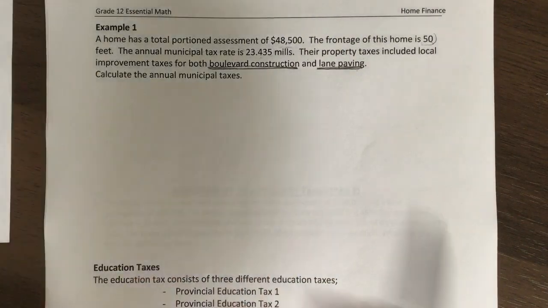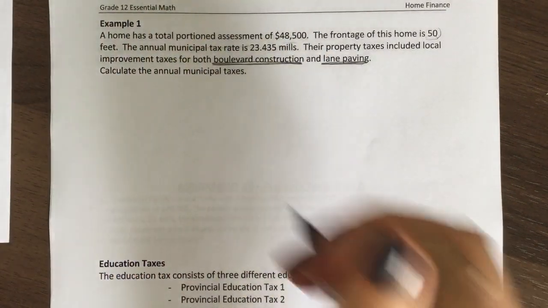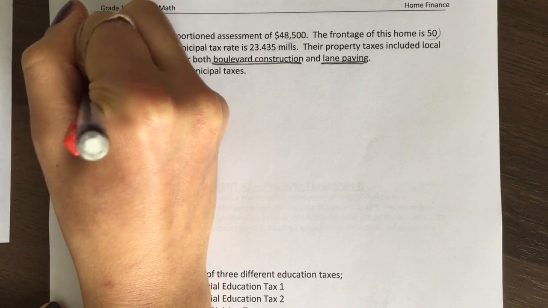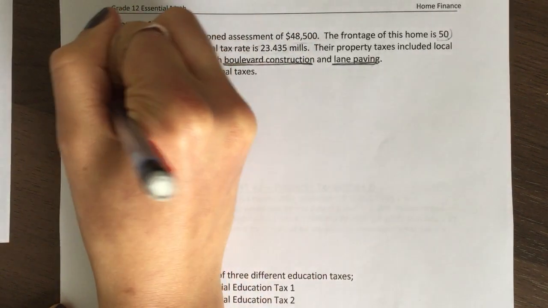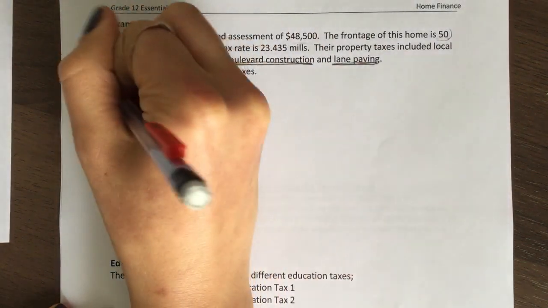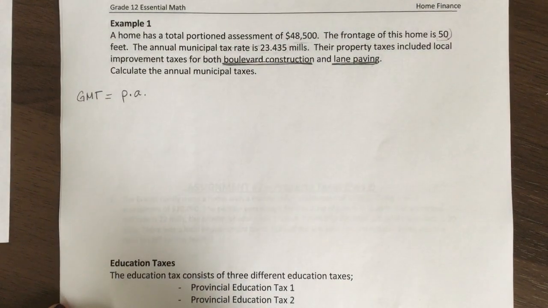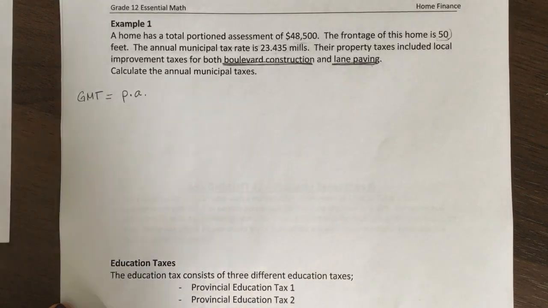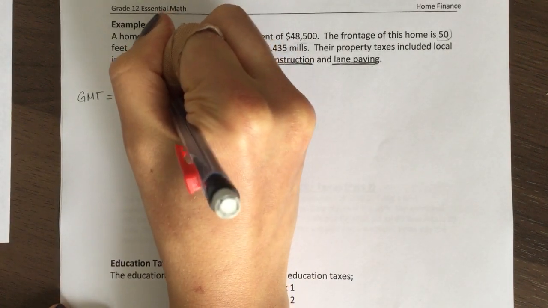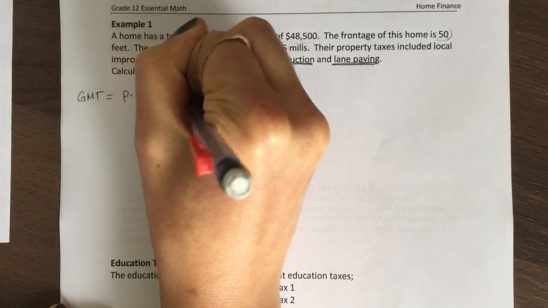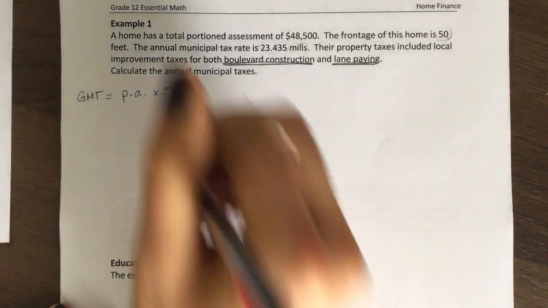So let's calculate our general municipal tax first. And remember, we have a formula for that one. So I'm going to split my page up here. We're going to do our general municipal tax first. And remember, that is equal to the portioned assessment, I'm going to call it PA for short, remember, this formula is on the previous page, times the mill rate divided by 1,000. So let's rewrite that.